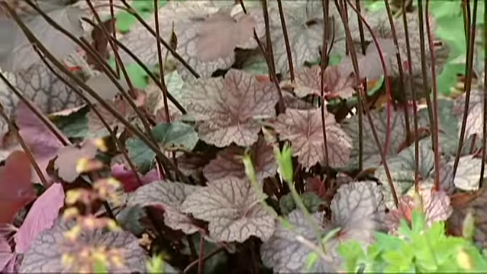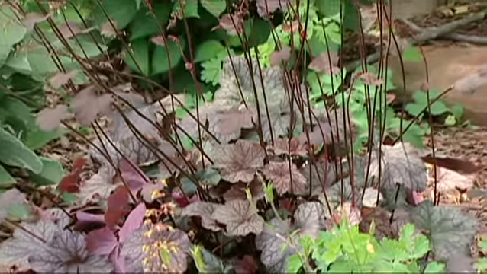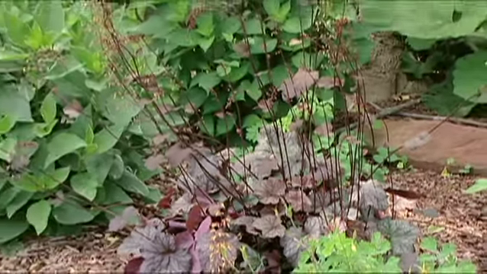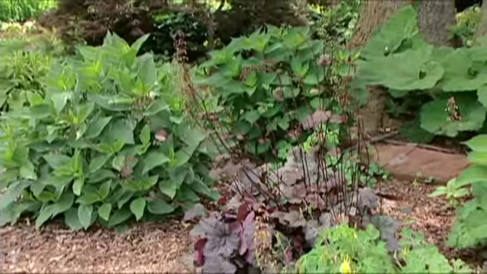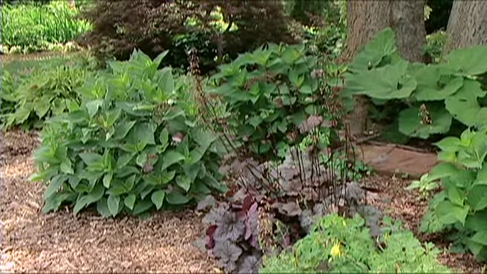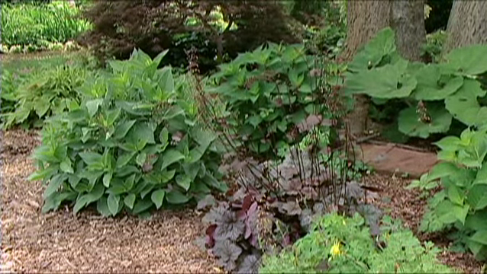Just like flower color, combinations of foliage can be used to add depth or excitement to a planting. A good example of this is this silver frost heuchera, and it's planted around plants with just green foliage, so it really stands out and provides some contrast.